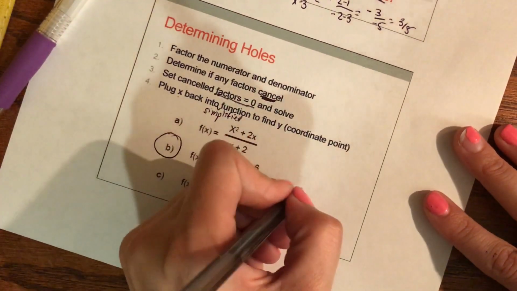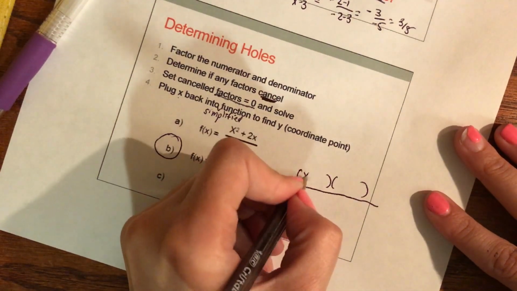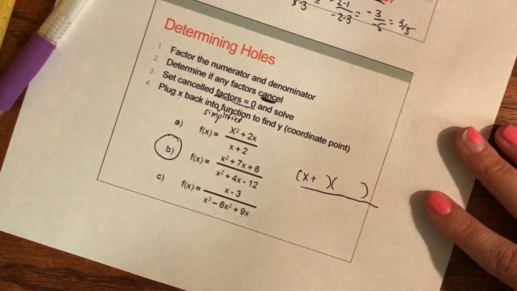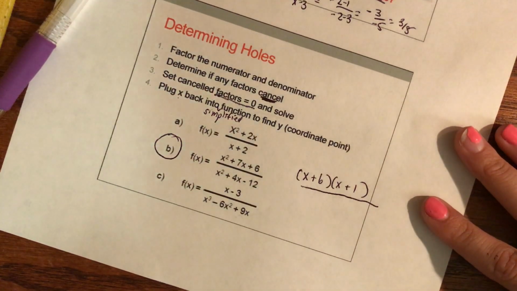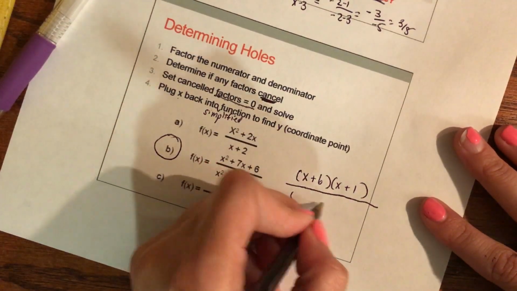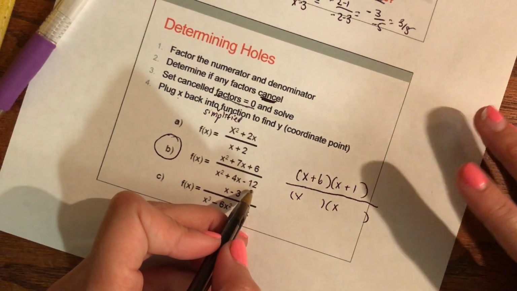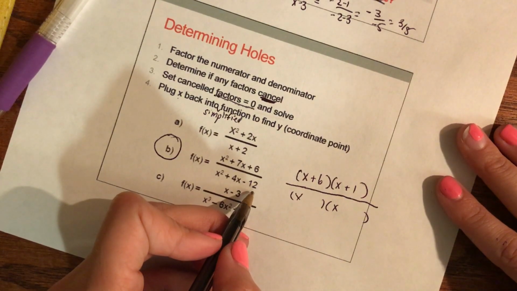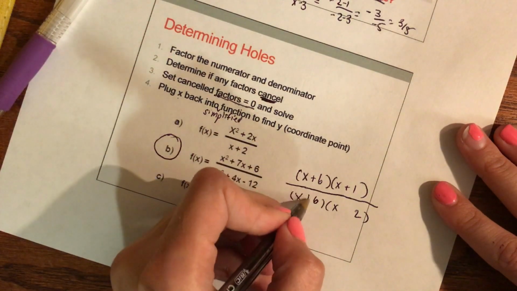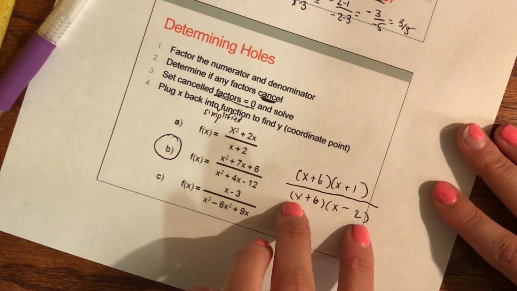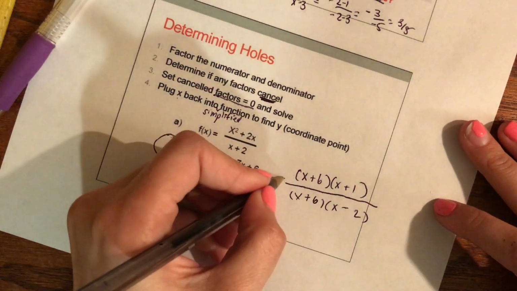First step is going to be to factor. So I'm going to factor the numerator first. This is x plus 6 and x plus 1, over the denominator, x plus 6 and x minus 2, since the denominator is x squared plus 4x minus 12, okay? All right, so this is my factored function.